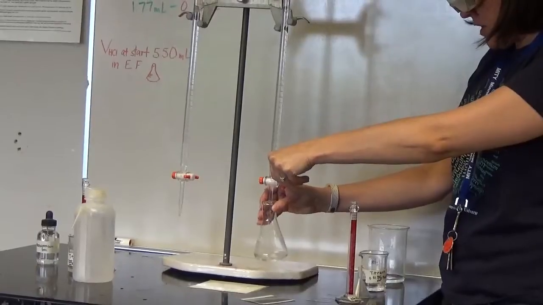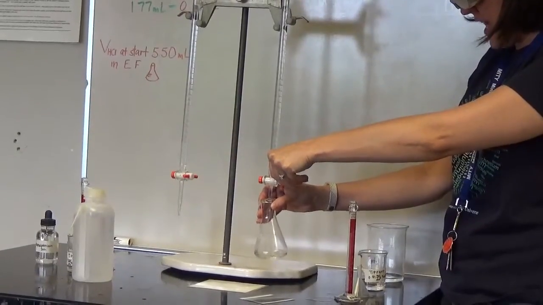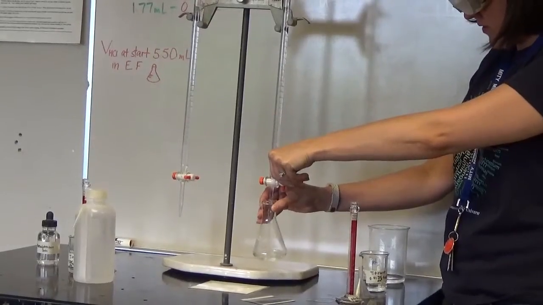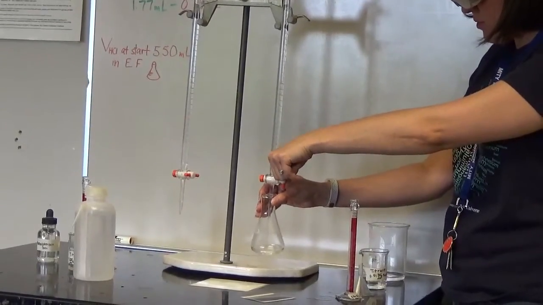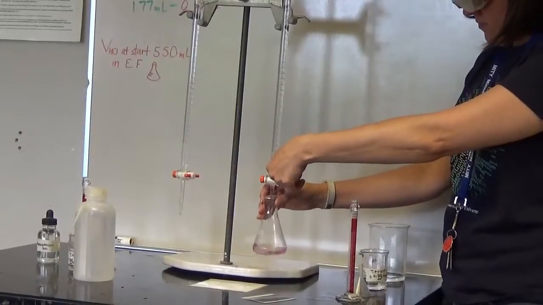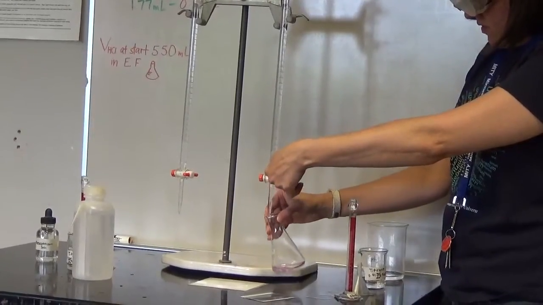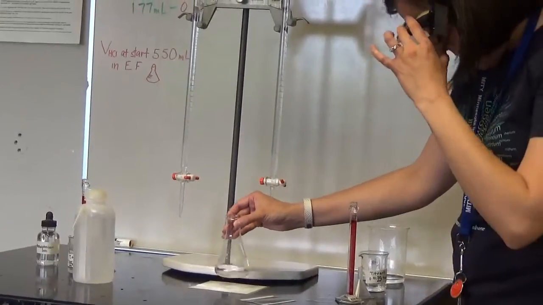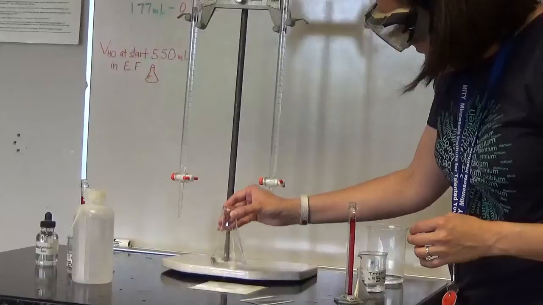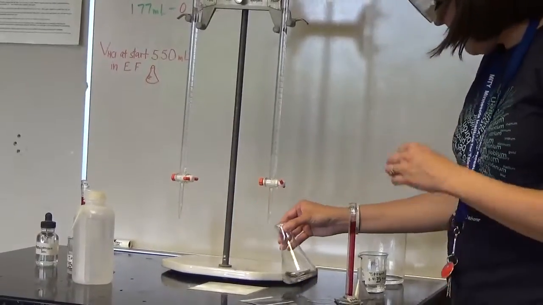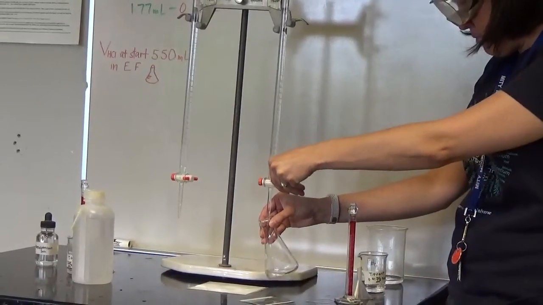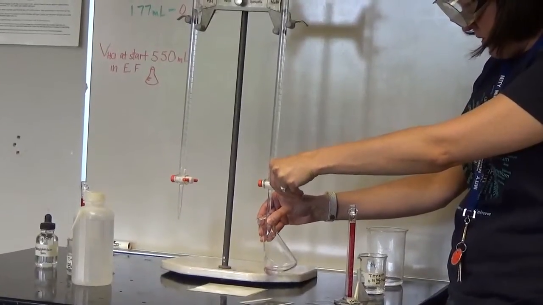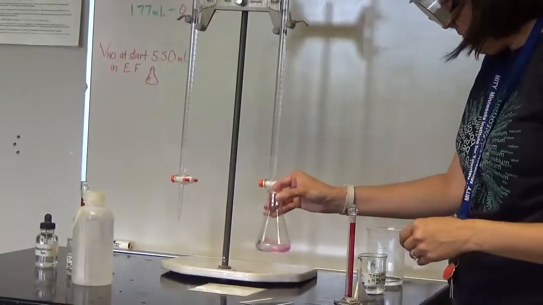Again, I would over titrate my first one to figure out how much I had. I started at exactly 0.00 on this one when I filled up my burette, so I would have written that information down. I'm going to break the burette tip, so I'm going to move it to the side. And it looks like it went back to colorless, so I'm going to need just a few more drops to get it back to the NaOH being slightly in excess.